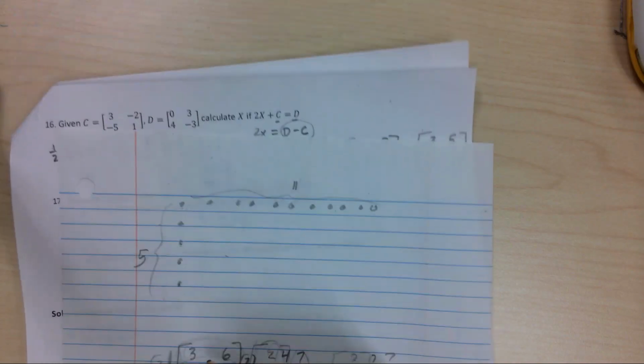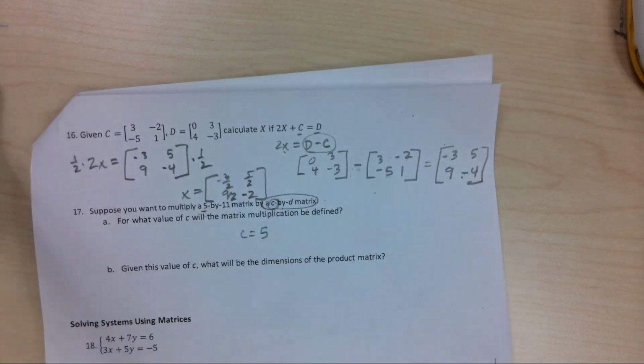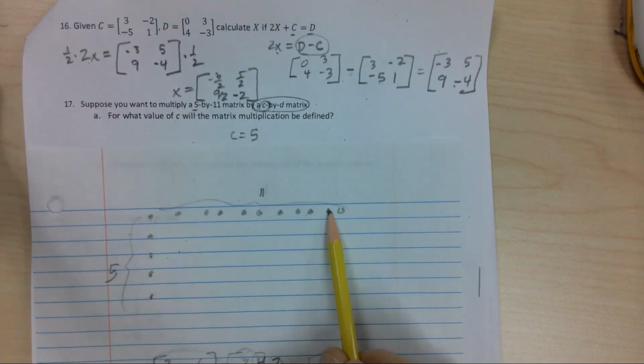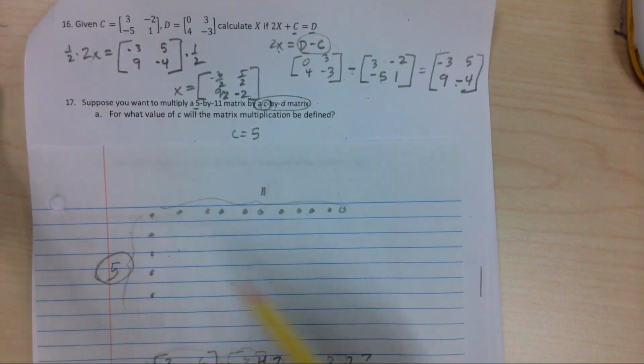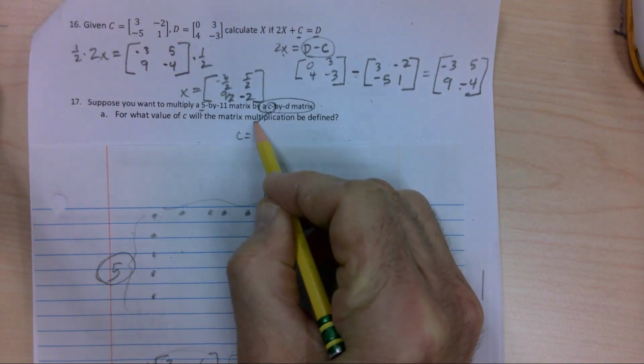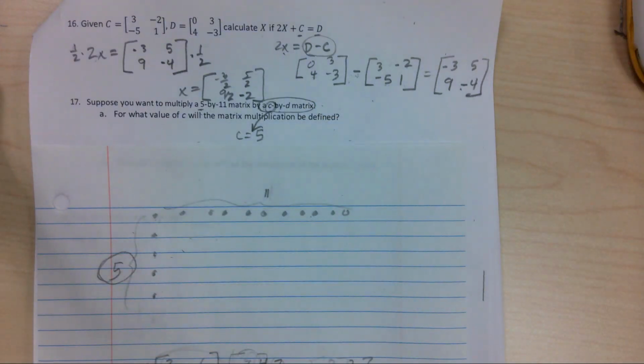So therefore, I said up here, if they're talking about a 5 by 11, then if this has 5 rows, the other one has to be 5, so C has to be 5. So we'll talk about the rest of the questions in a second.